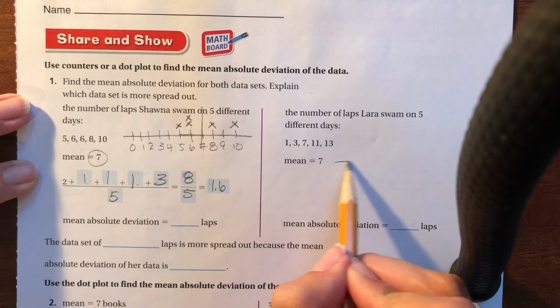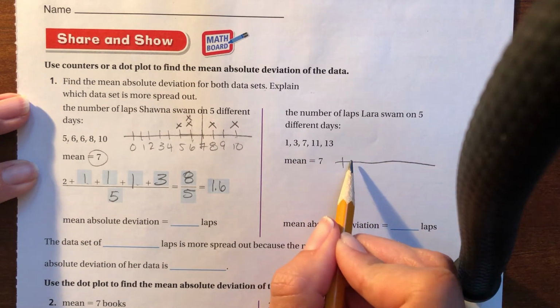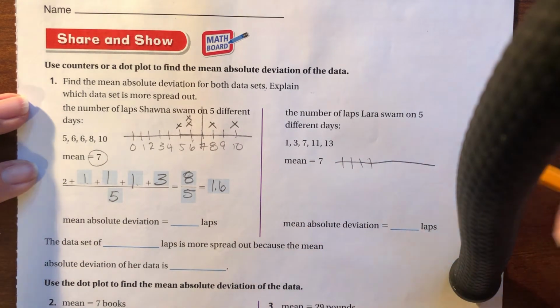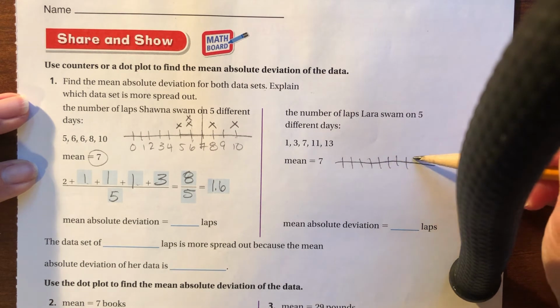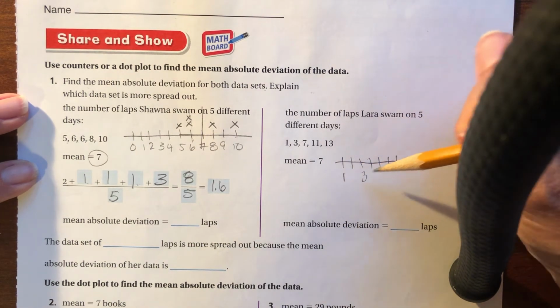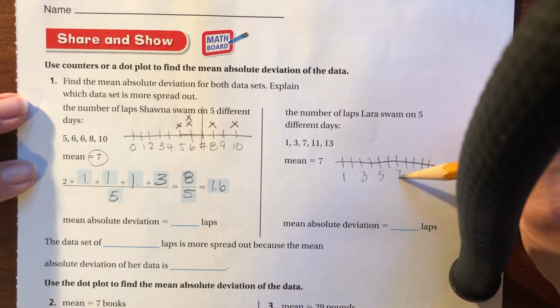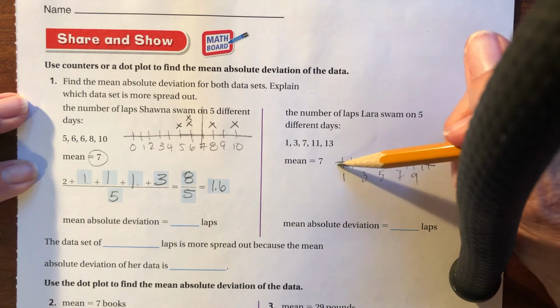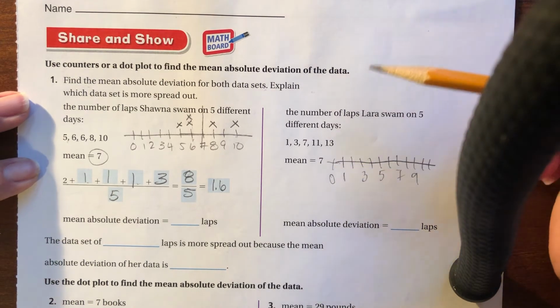Okay, here we have 1, 2, 3, 4, 5, 6, 7, 8, 9, 10. 1, 3, 5, 7, 9. What did I do wrong? Oh, I should have had a 0. Sorry.